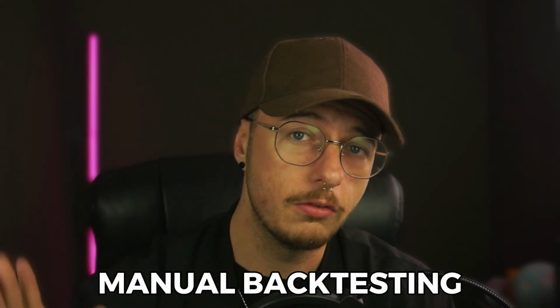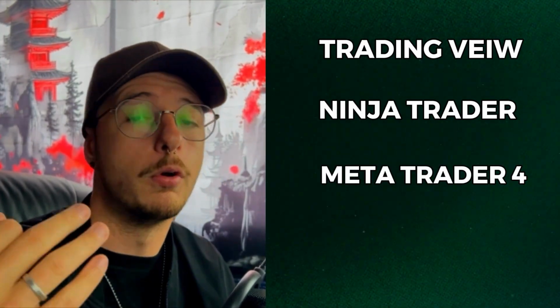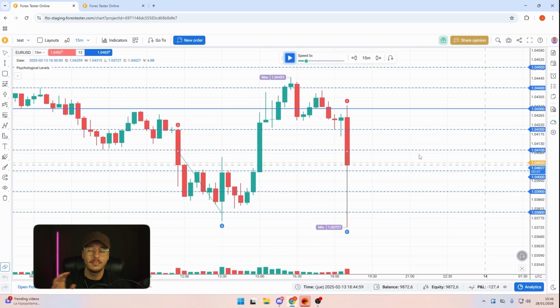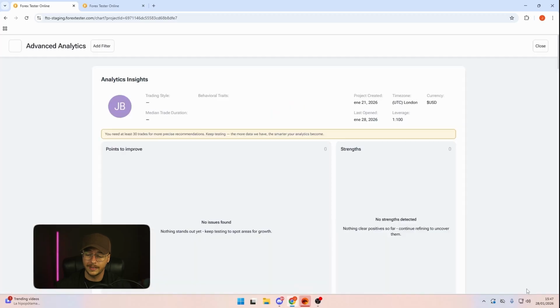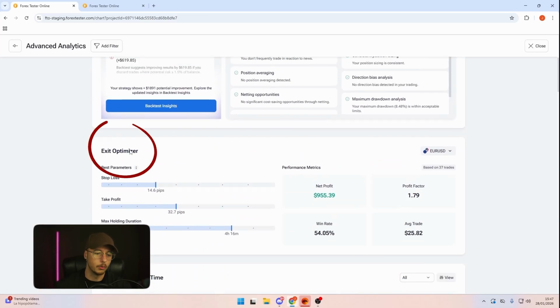And here I'm honored to say that this is a revolution in terms of manual backtesting because we don't find this in any platform, neither TradingView, NinjaTrader, MetaTrader 4, nor MetaTrader 5. You won't find it anywhere, and it's only available in Forex Online because every single day we work to give you the best tools possible. But let's deep dive to see how it works. To find it, we need to come down to analytics, and just below analytics we find Exit Optimizer.